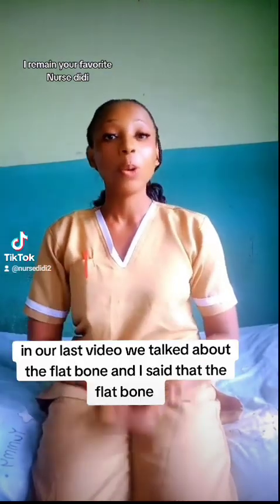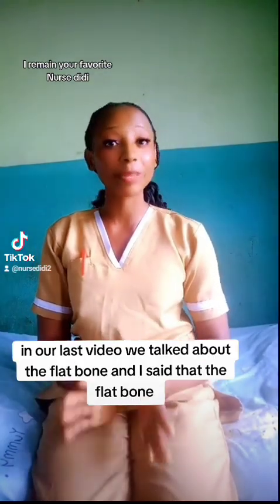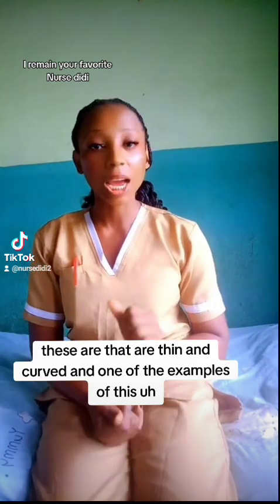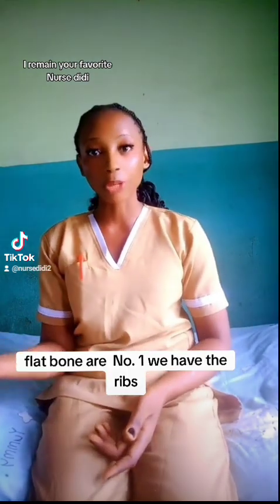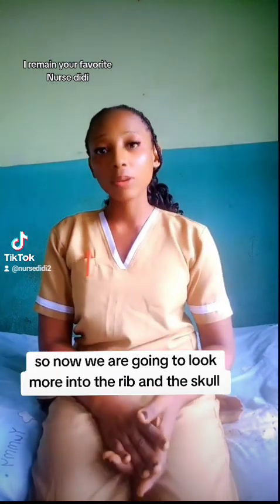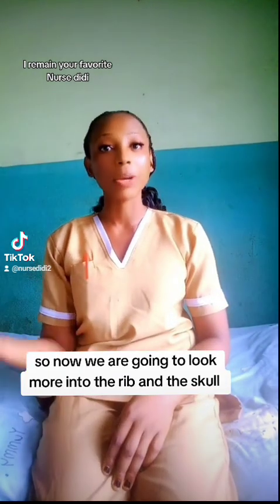In our last video, we talked about the flat bone, and I said that flat bones are bones that are thin and curved. Examples of flat bones are the rib, the skull, and the sternum. So now we are going to look more into the rib and the skull.